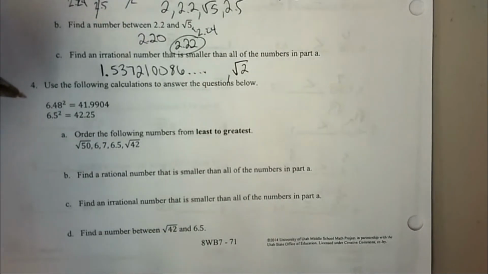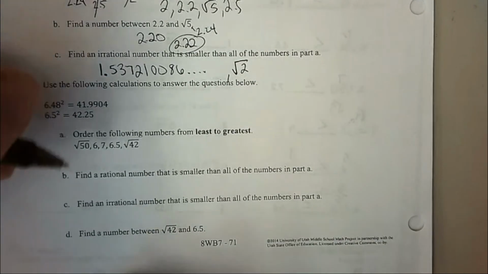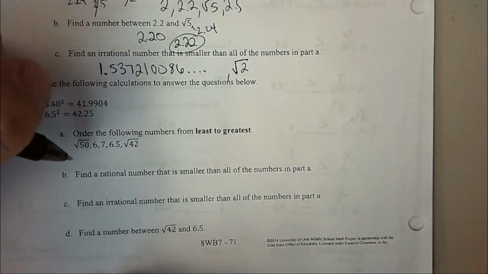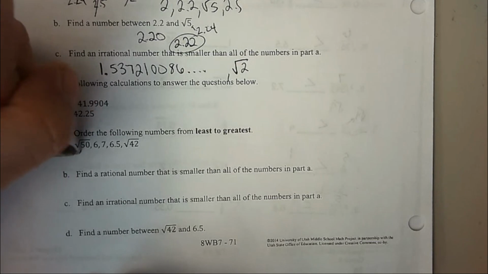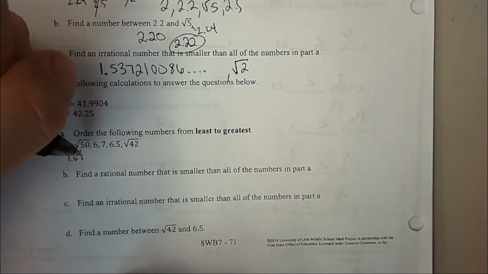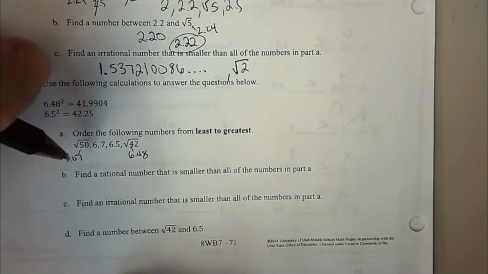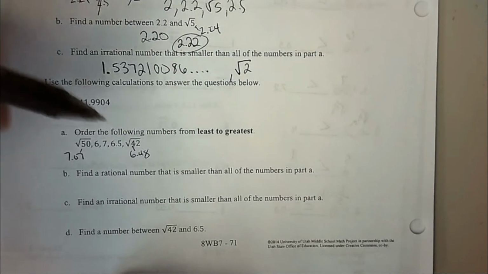Okay, going on to number 4. Put these in order from least to greatest. So the square root of 50, if I look at my chart there, I see that's equal to about 7.07. The square root of 42 is equal to 6.48. Okay, so now I can go ahead and start ordering these.